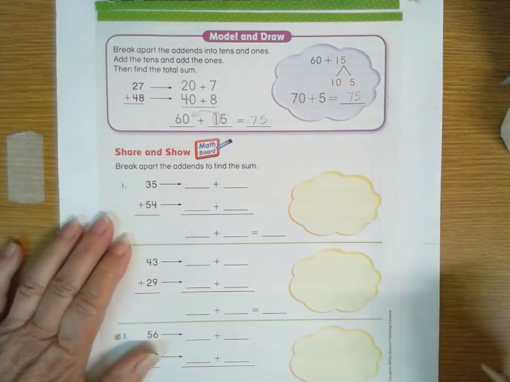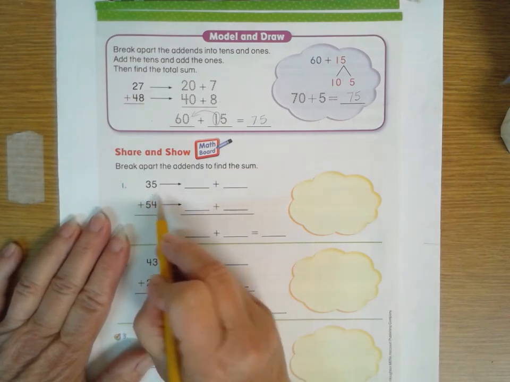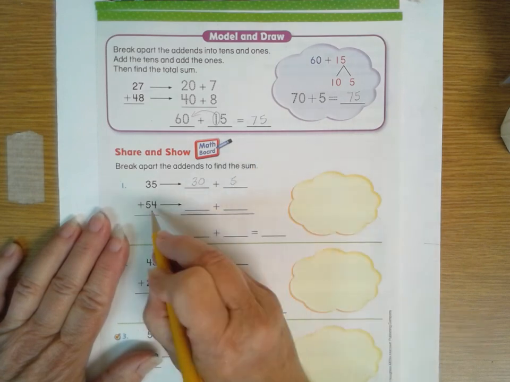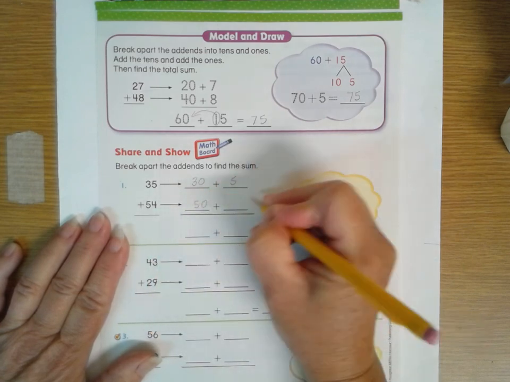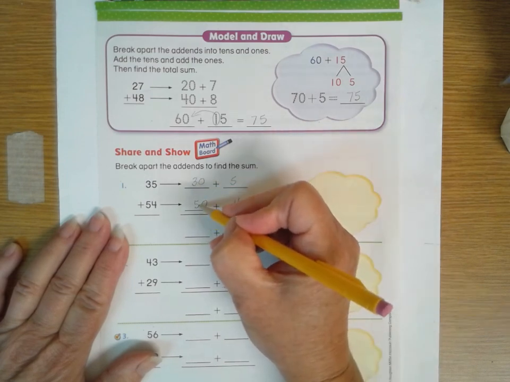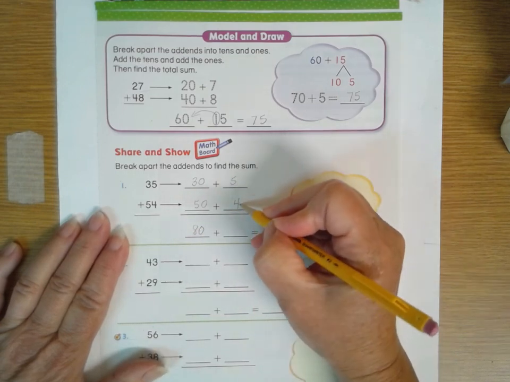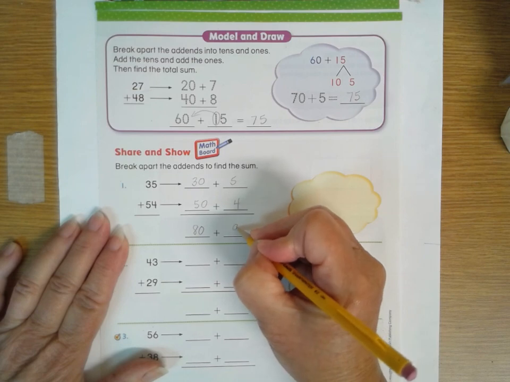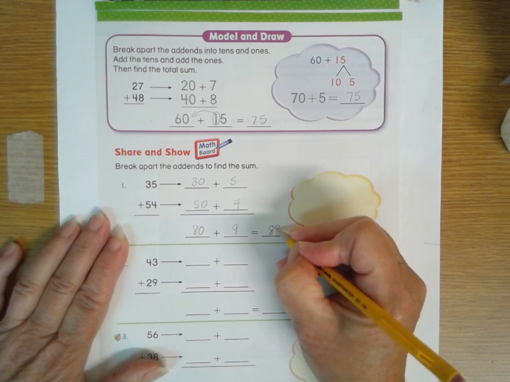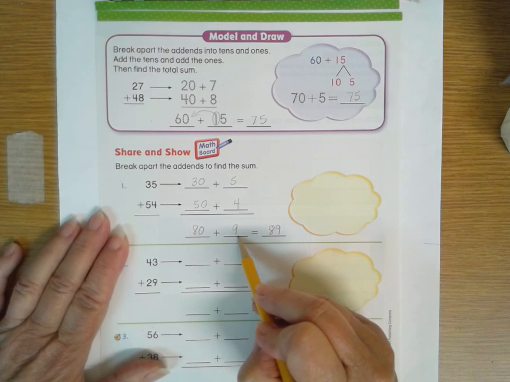So let's break apart the addends to find the sum. 35, if I do my expanded form, is 30 plus 5. 54, 50 plus 4. If I add my tens, 30 plus 50, that 3 plus 5 is an 8, so it's 80. And 5 plus 4 is 9. 80 plus 9 equals 89. I did not need to use my bubble because in my ones place I had just a one-digit answer, so I could just add that to my tens.